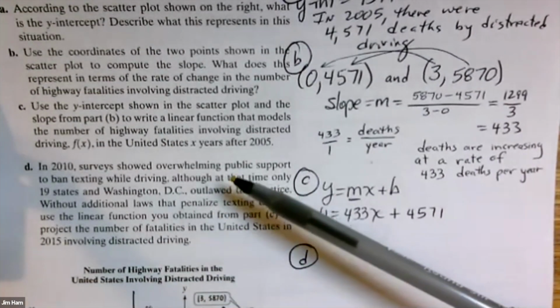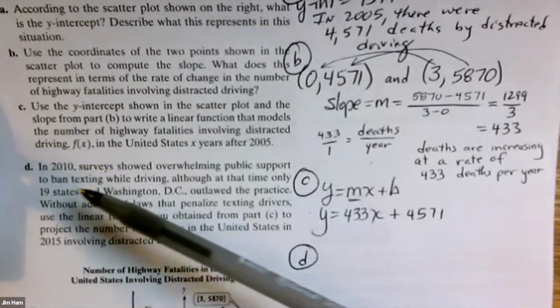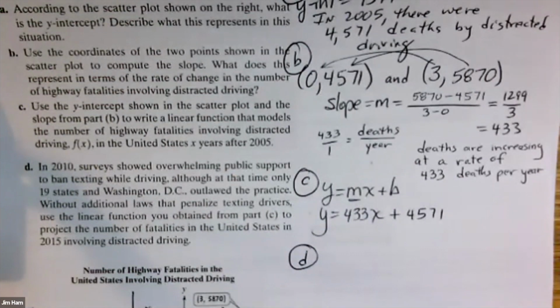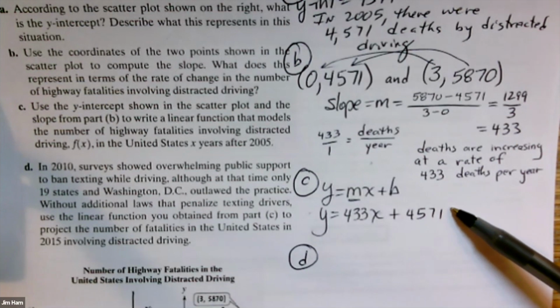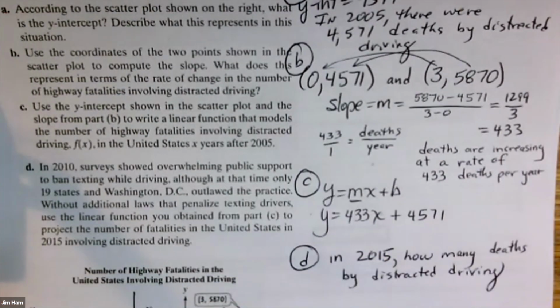And in part D, it says in 2010, surveys showed overwhelming public support to ban texting while driving. Although at the time, only 19 states and Washington, D.C. outlawed the practice. Without additional laws that penalize texting drivers, use a linear function you obtained from part C, there it is, to project the number of fatalities in the US in the year 2015. Okay, so we're going to use the equation then to make a prediction. We're going to predict the number of deaths.